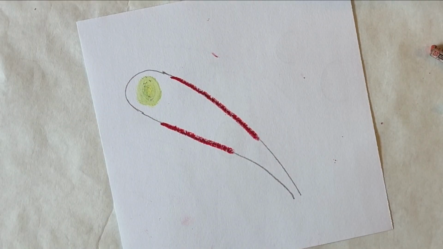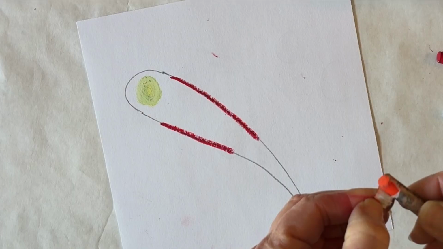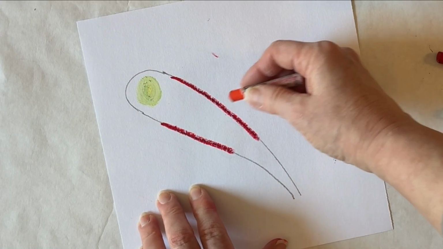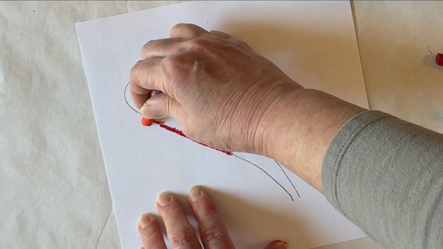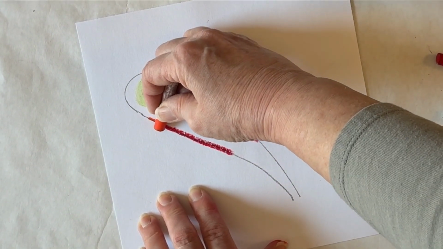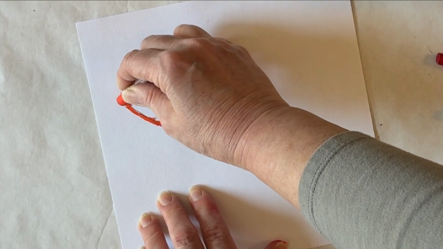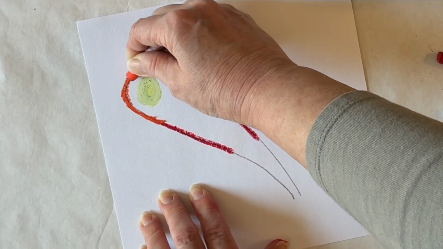Great. You can continue using these two colors, or you can switch to a new color. It's your choice. But what I want you to do next is, using these koi fish colors, I want you to go all the way around on your pencil line that you drew.